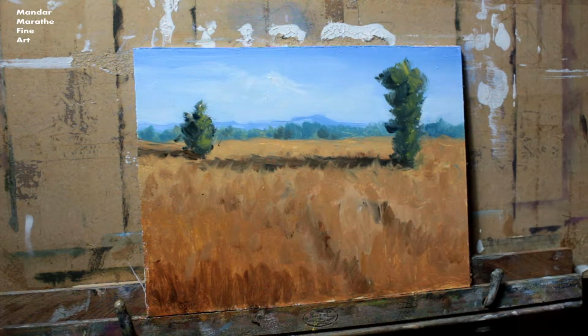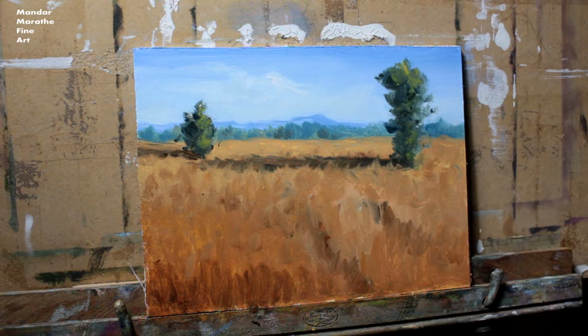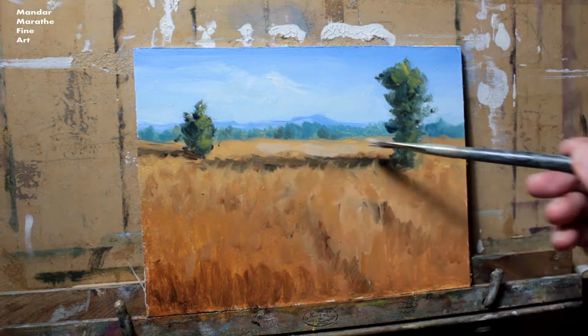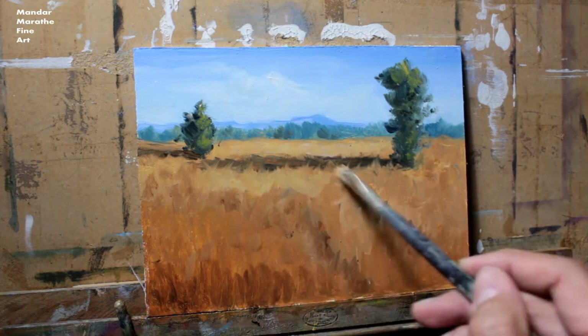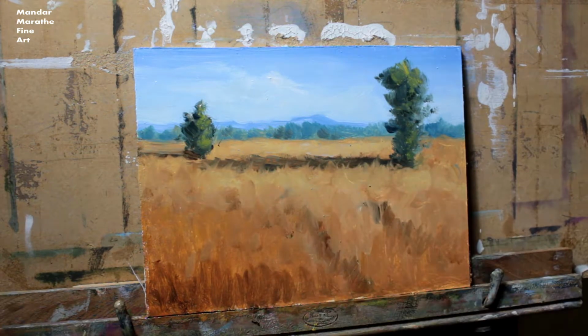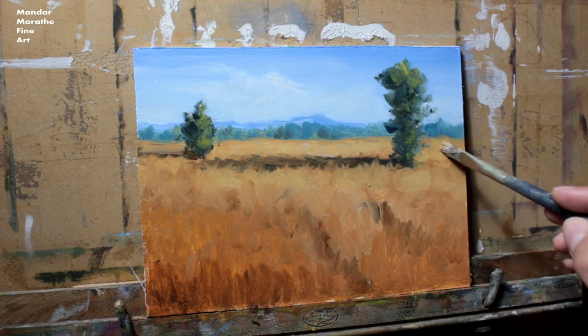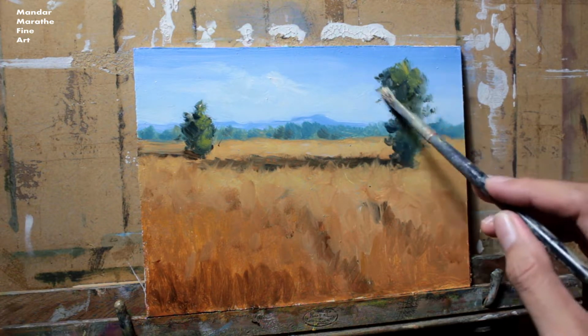I'm trying to adjust the brightness of the yellow grass with some white and yellow ochre, and I'm also trying to add some details for the trees.